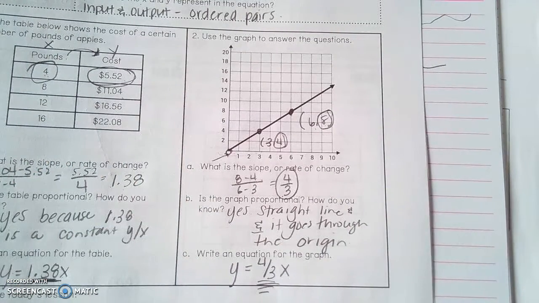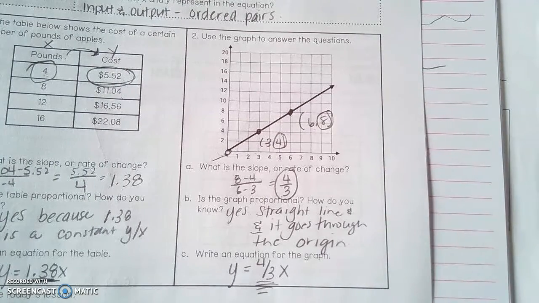Right, that sums up today's lesson. I hope this makes sense to you. Hopefully it was a big review. The only thing different that we introduced was the graph that is going in conjunction with it. Tomorrow we will explore non-proportional relationships.